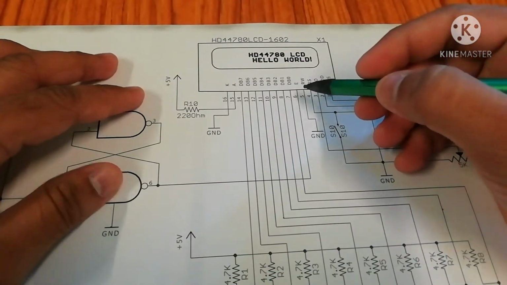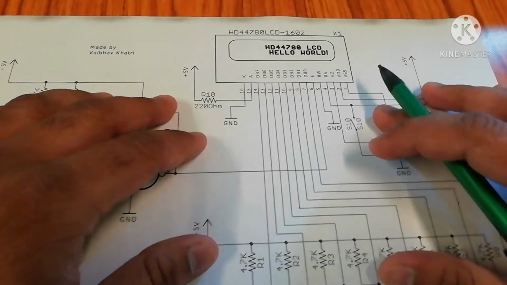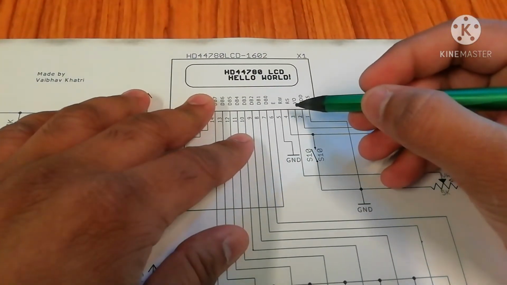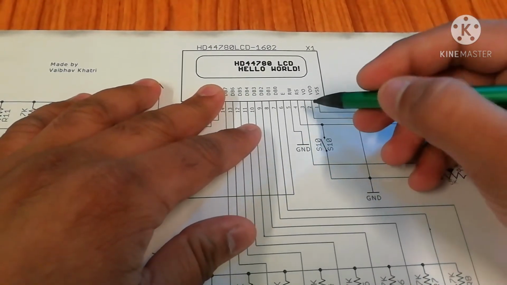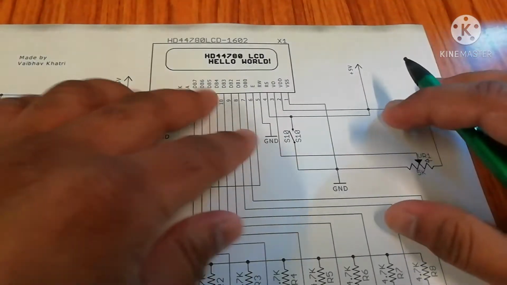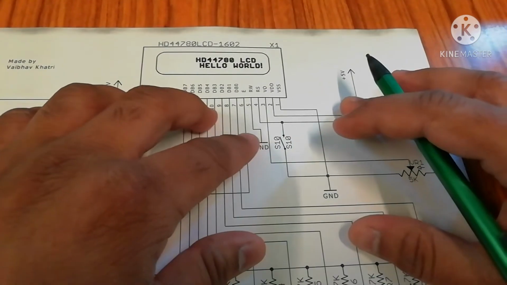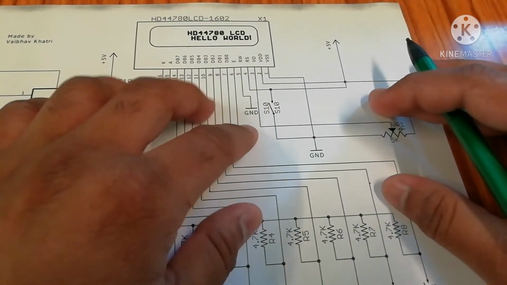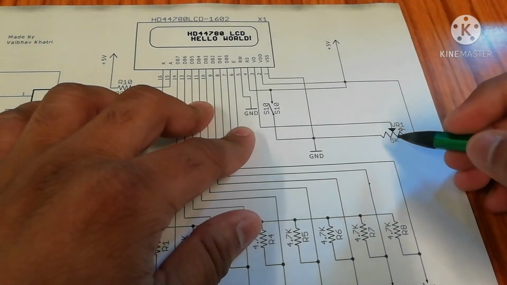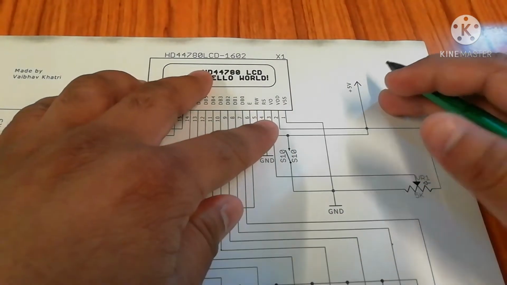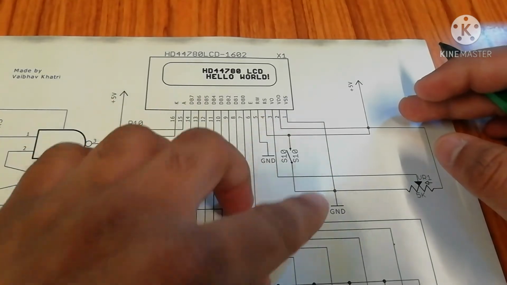And following the data pins we have the enable pin, which is connected to the output of this latch, and next to that we have the read write pin, which is connected to ground, which means we are writing to this LCD. And next to that we have the register select pin. The register select pin is either connected to plus 5 volts or connected to ground through this switch. And next to that we have the V0 pin, which is for the contrast adjustment. As you can see, this pin is connected to the wiper of this potentiometer. And next to that we have the VDD, which is connected to plus 5 volts, and the very last pin VSS, which is connected to ground.